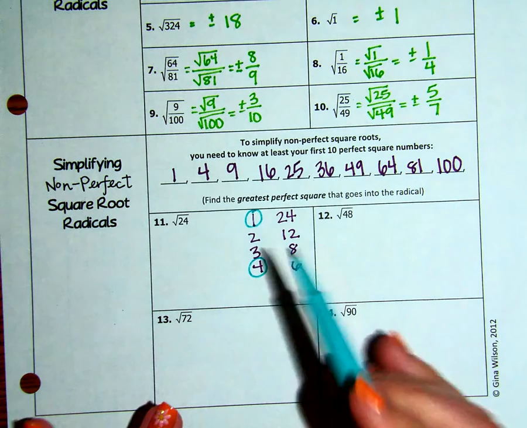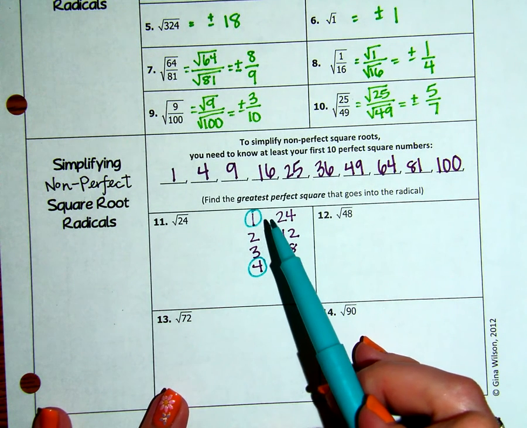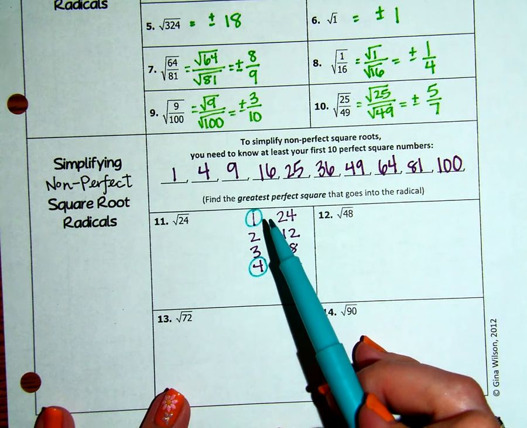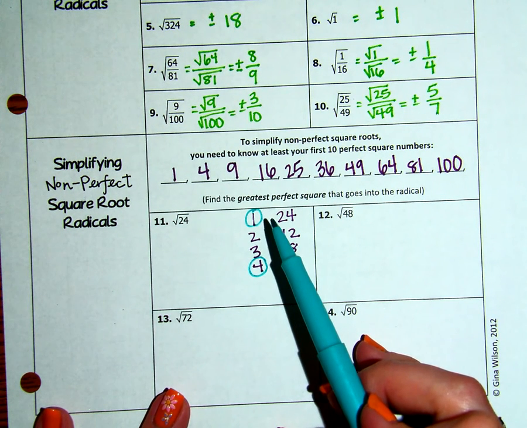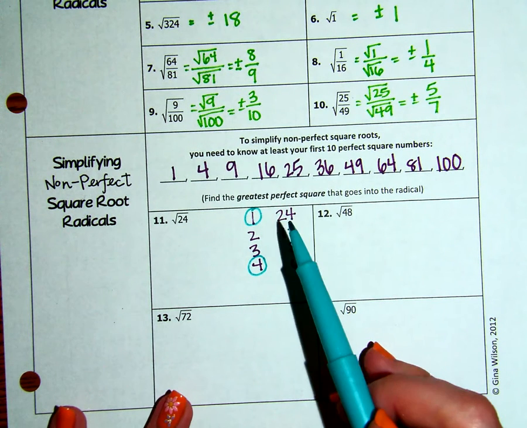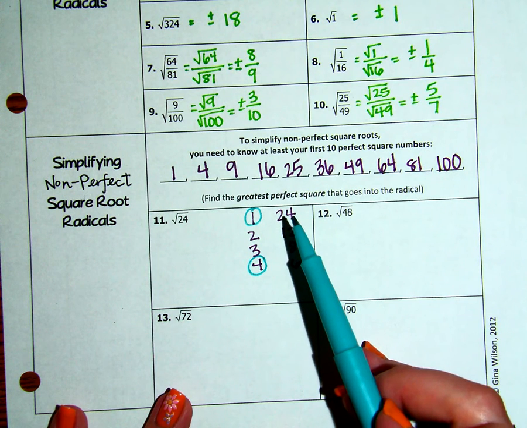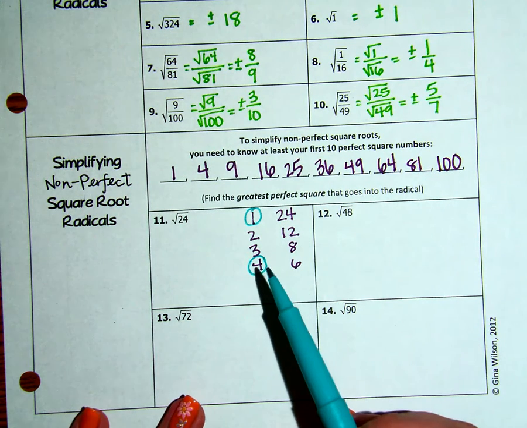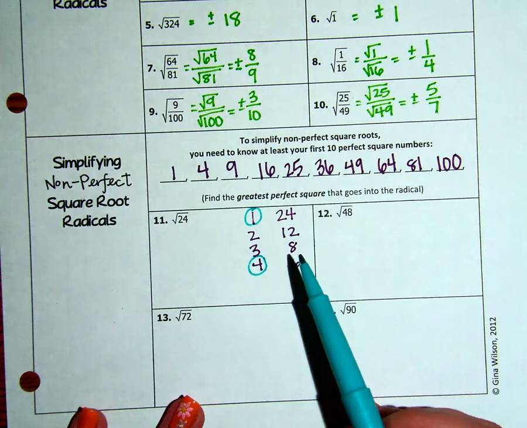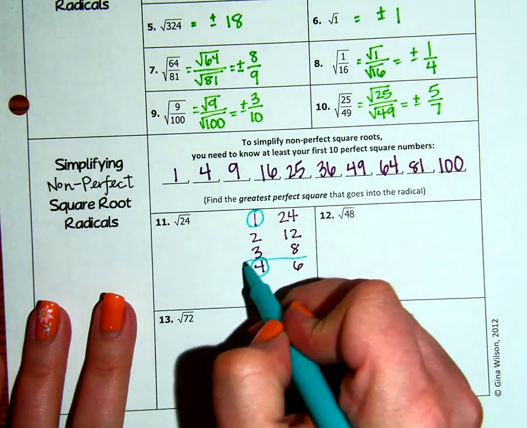Now, 1, as nice as it is that it's a square root, it's not really going to change much for us. So, we're never really going to use 1. If 1 is the only one that you have available, you're not going to do anything to your square root. But considering the fact that I have another set of factors here that have a perfect square root, this is the set of factors that I'm going to use.